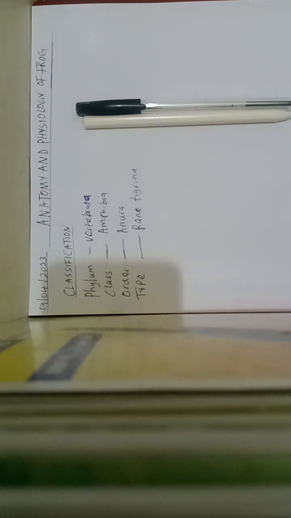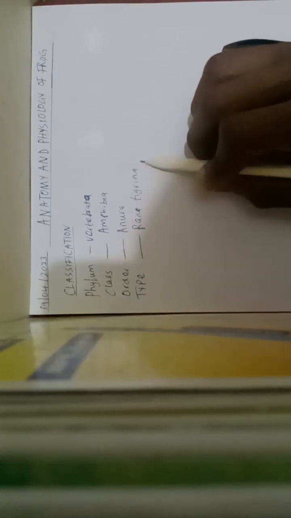In today's tutorial we're going to talk about the anatomy and physiology of the frog. What we're going to look into today is the introductory aspect of the frog. As you can see right here, classification: phylum Vertebrata. The frog belongs to phylum Vertebrata, class Amphibia, order Anura, type Rana tigrina.